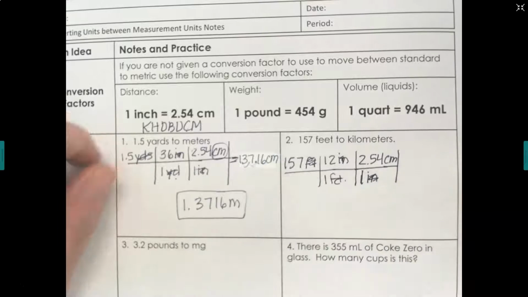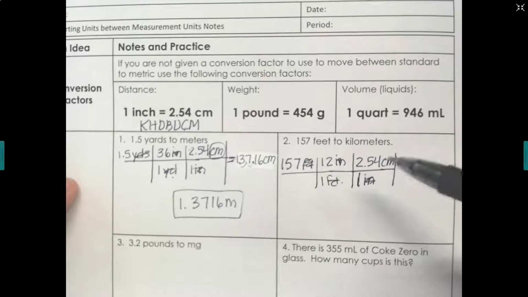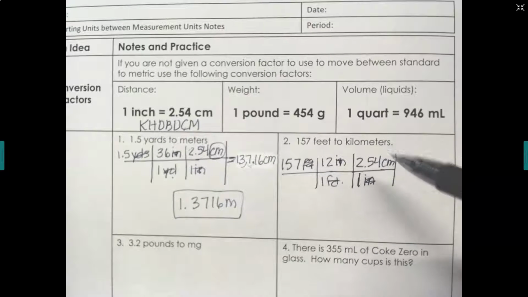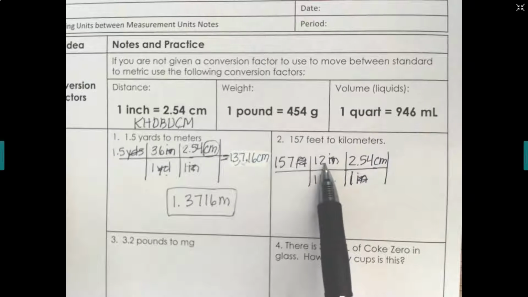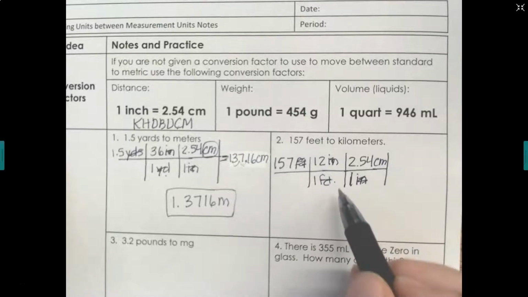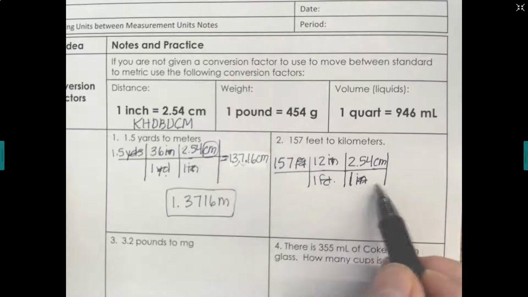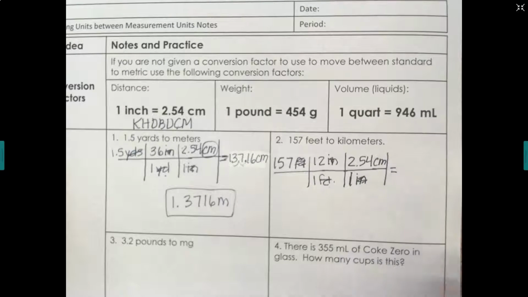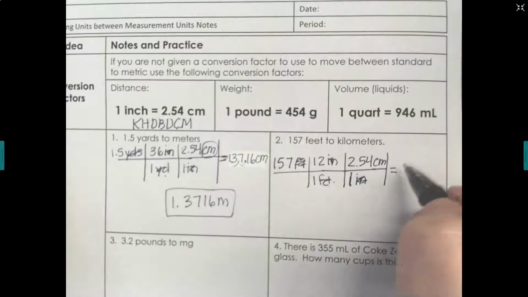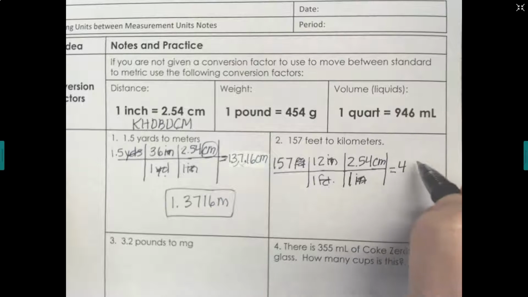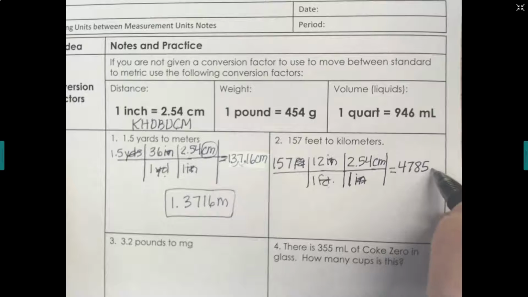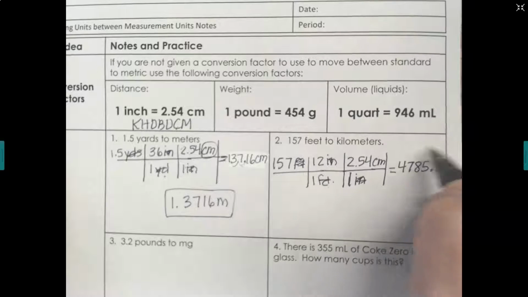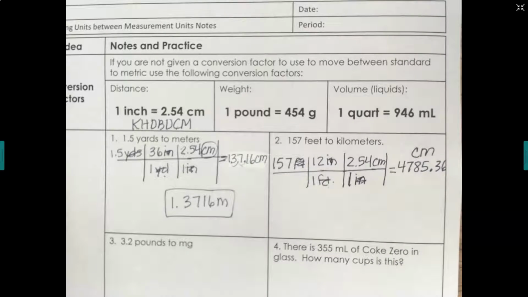So currently we're in centimeters and we want to be in kilometers, but we'll get our answer in centimeters and then we'll change it. So you're going to multiply across the top, 157 times 12 times 2.54. There are only 1 times 1 on the bottom, so we don't need the bottom. And we get 4,785.36. And remember, these are centimeters.